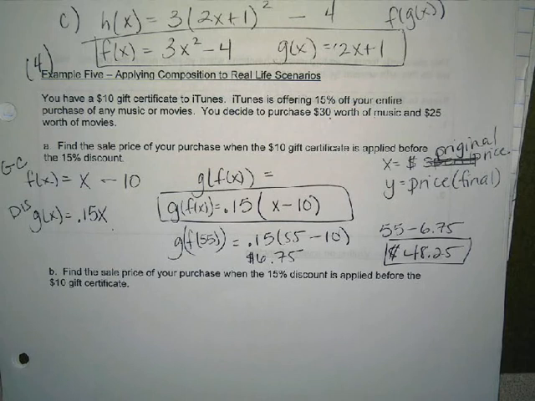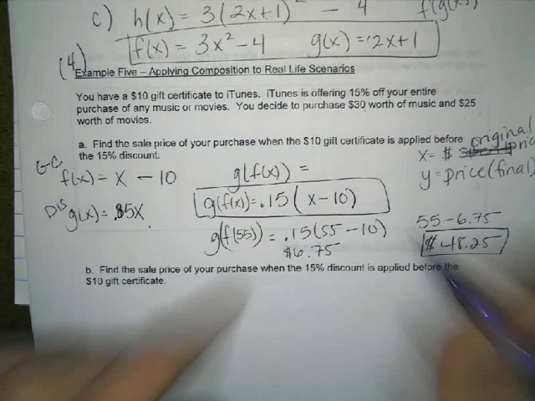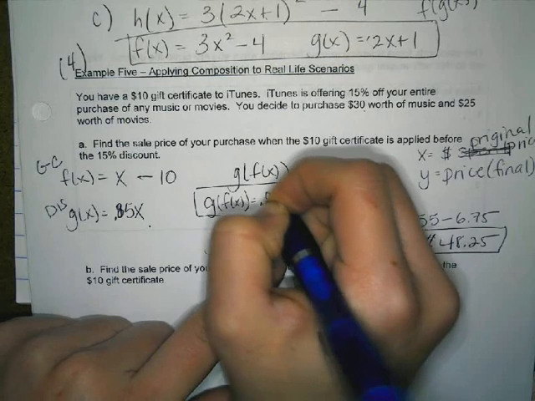Hold on. Sorry, I messed up there. That shouldn't be 0.15, that should be 0.85, because this is representing what you're actually paying. Like, that doesn't make sense.